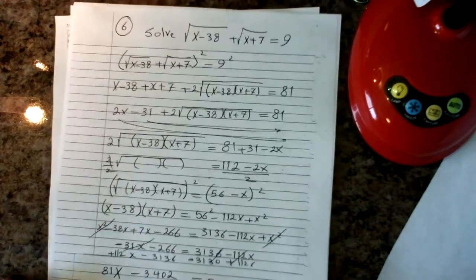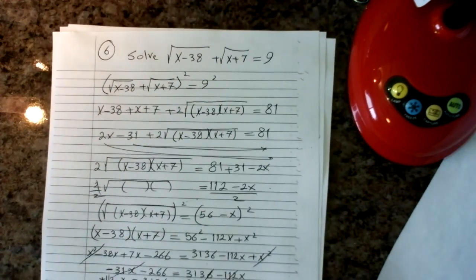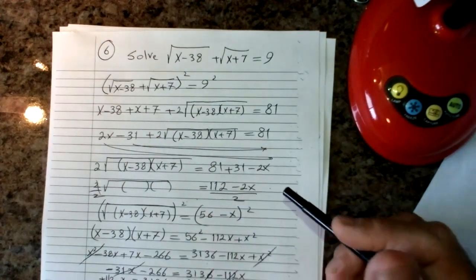And this is number 6. It's a very long solution. These are the problems that you probably have one or two of in the homework, but you won't see that on the test because it has long solutions.